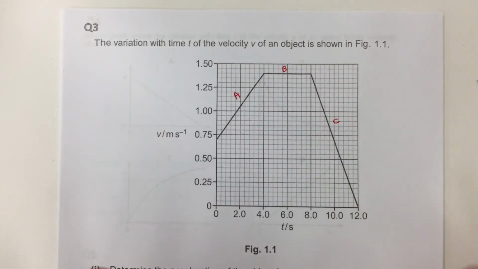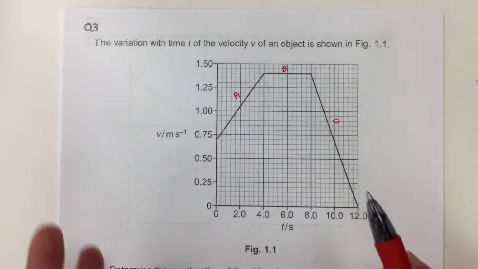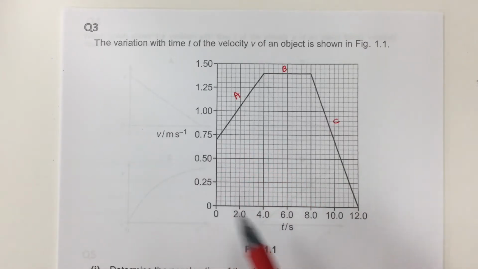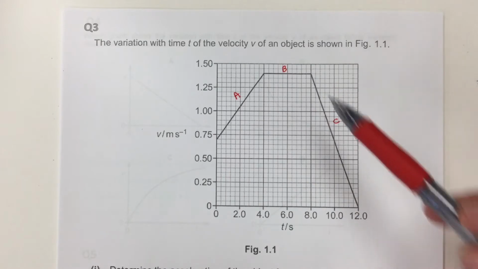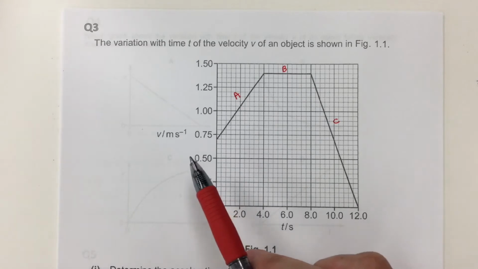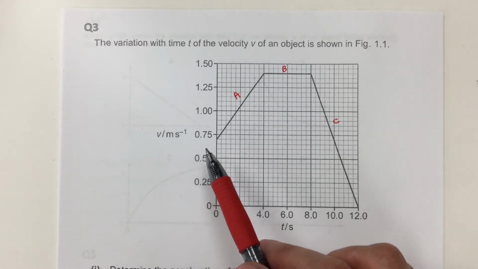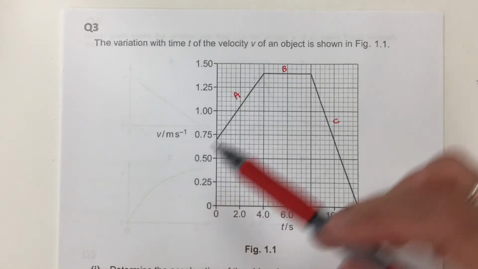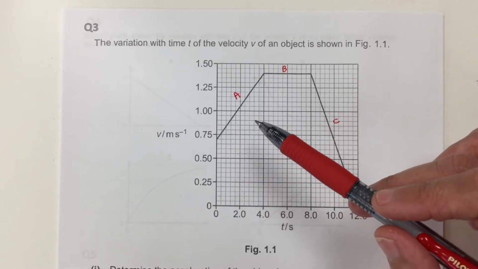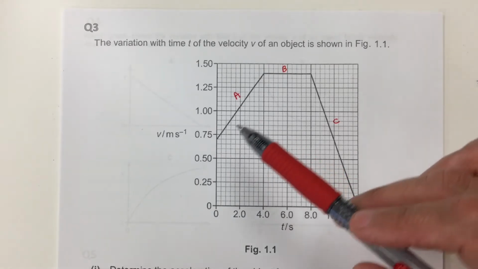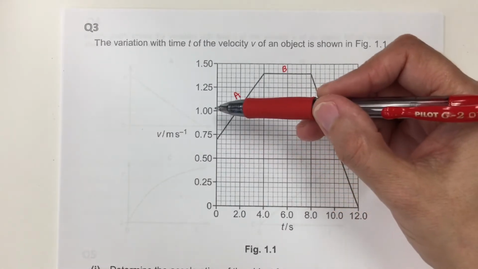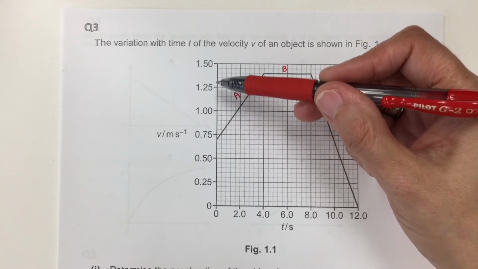This is not part of this question, but I would like to take this opportunity to explain the transition for the velocity-time graph on sections A, B, and C. Section A indicates that at time 0, the object starts with an initial velocity of 0.75 meters per second, and this straight line indicates that the object accelerates at constant acceleration. That's why it shows the increase of velocity at a constant rate.